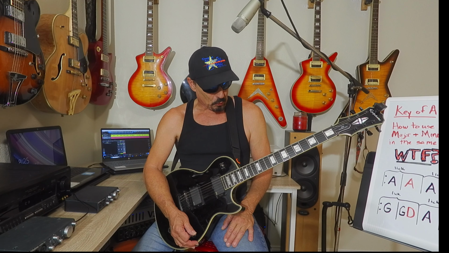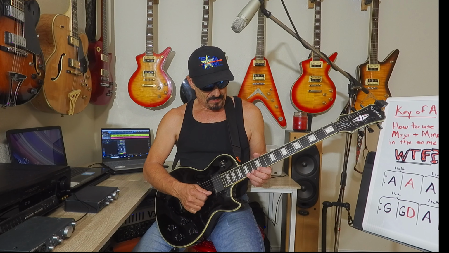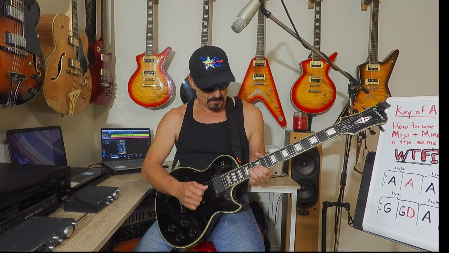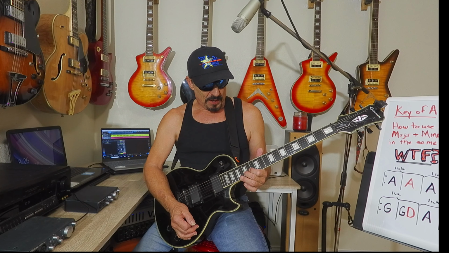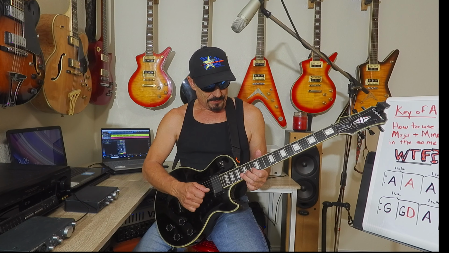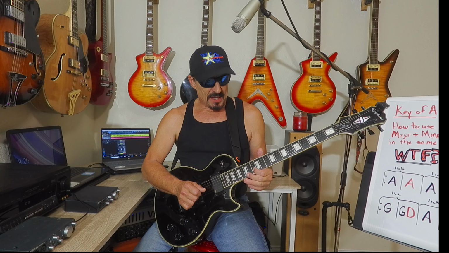The second one, essential lick number 2, is this. So to do that one, here's what I've got. On the high E string, I pulled off from 15 to 12. Then I went to the B string and I played 16, 15, and 13. And I finished up on the G string 14, 12, 14.